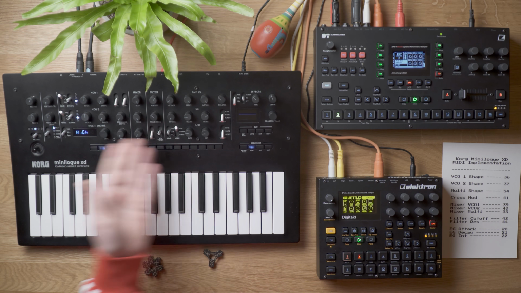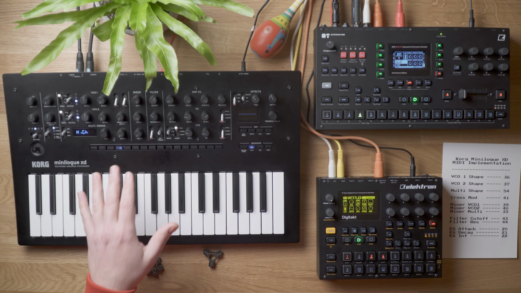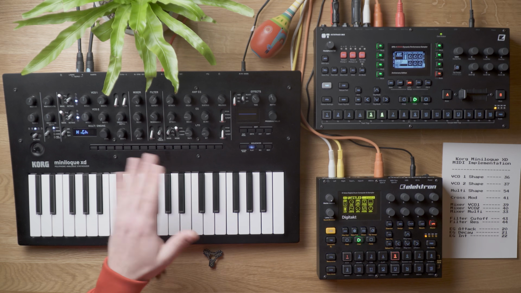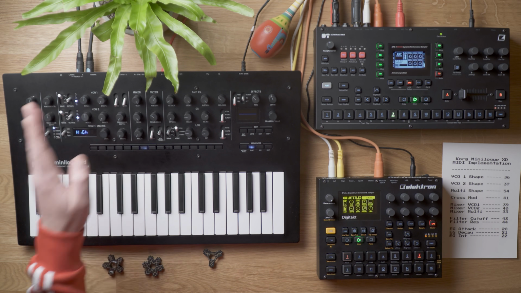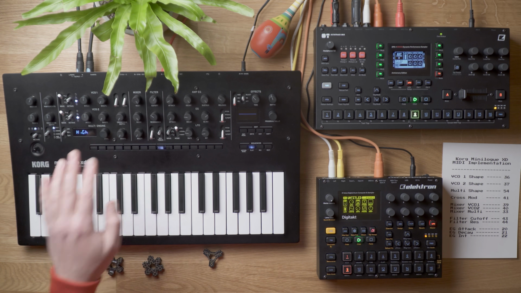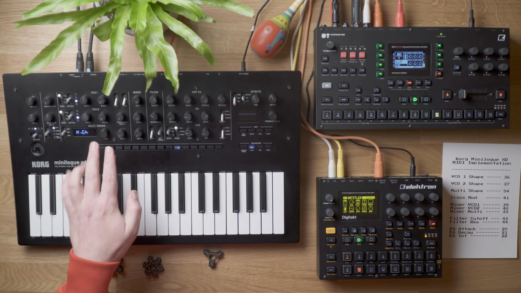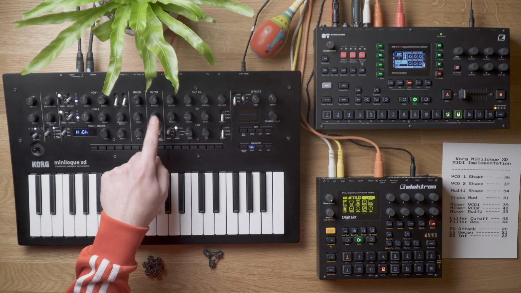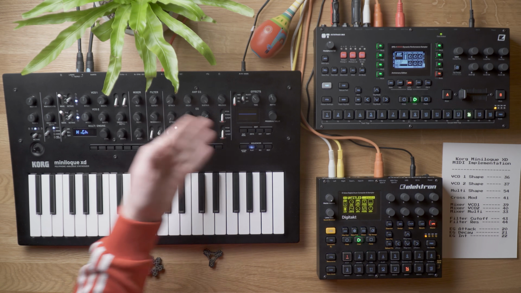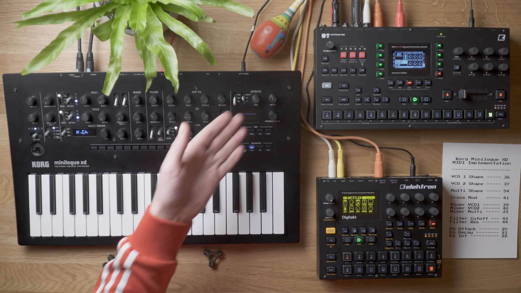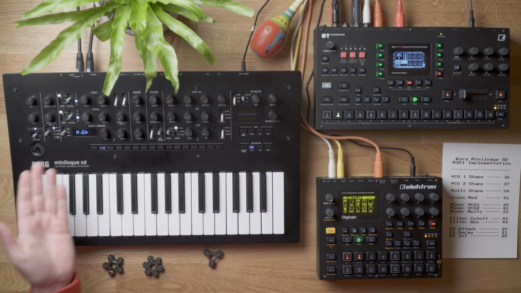Today I have this guy, Korg Minilogue XD. This is an amazing synth with many features, including analog VCOs, digital multi-engine, great filter with resonance and drive, envelope generators, LFO, and even effects, and so on.